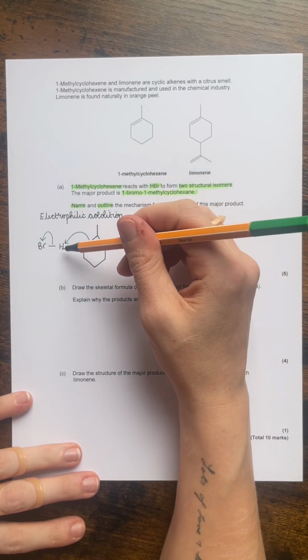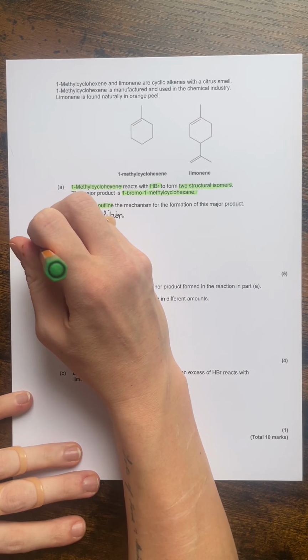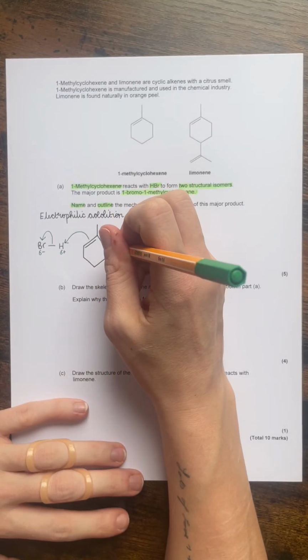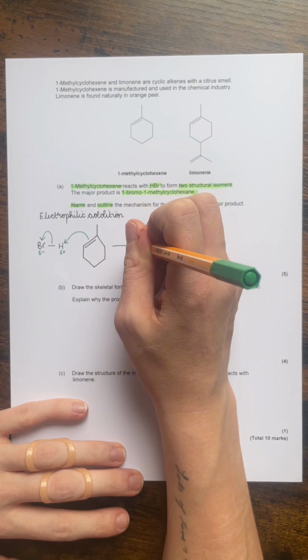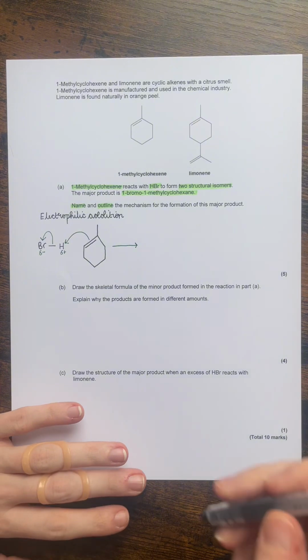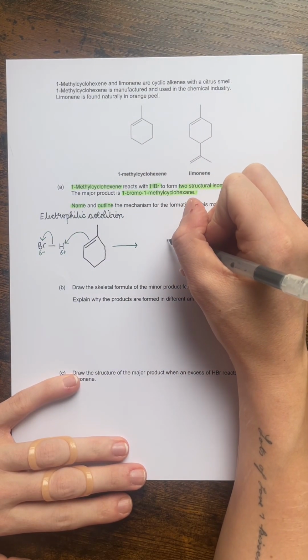Now you don't need to put the partial charges on the H and the Br. I will, so that you know that that's what they are. You can put them on, but you would be penalised if you put them on and got them the wrong way round. So I'm not going to say don't do it, I'm just going to say please take care. Now that is going to give us an intermediate structure.